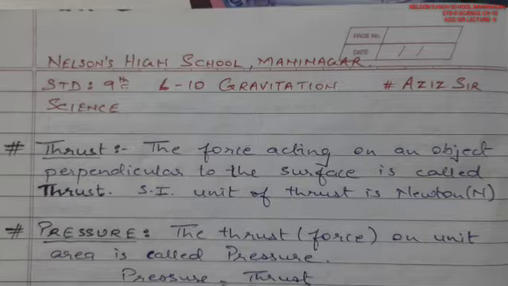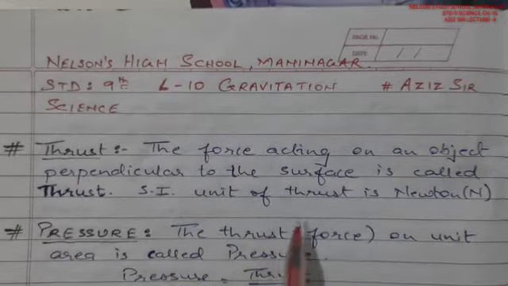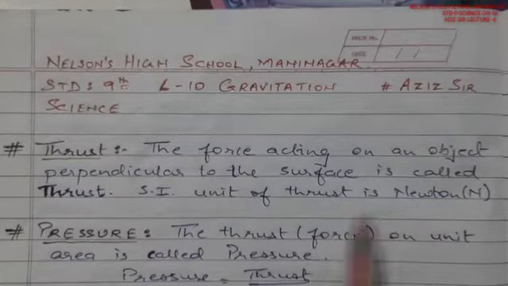Like when you are sitting on a table, the table is perpendicular towards the earth's surface, and that is putting a thrust, that is, a perpendicular force. The SI unit of thrust is Newton, as it is a force only.